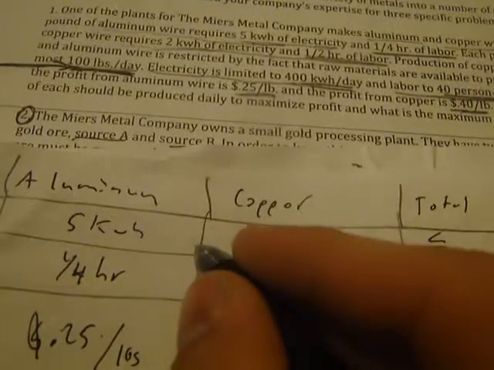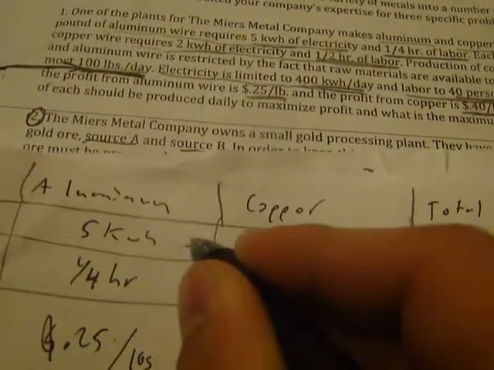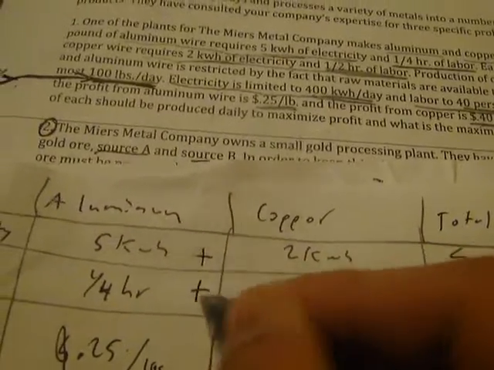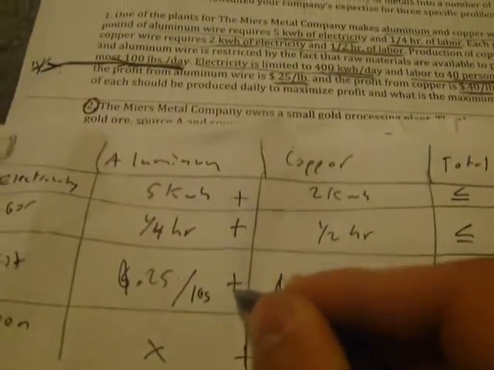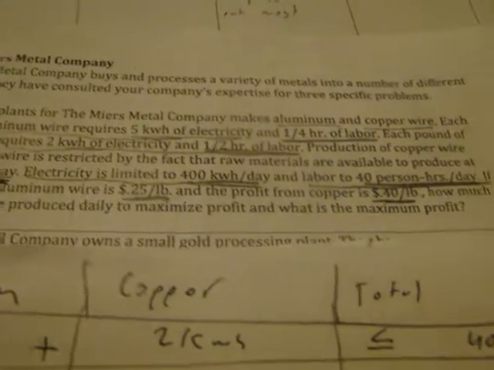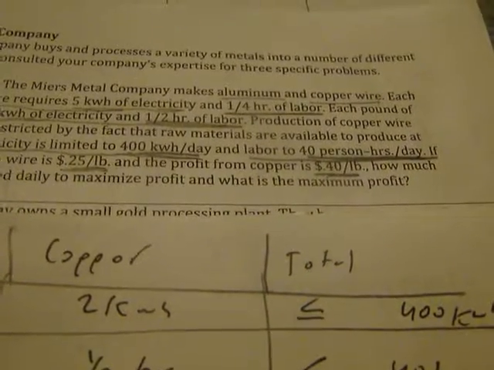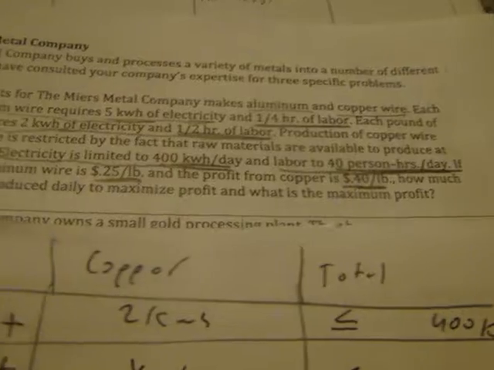We've never done anything where it says subtraction. We haven't gone through that yet. So just right now, assume that everything is added on, just so we remember that. So we talked about electricity is limited to 100 kilowatts a day, and labor to 40 people hours per day.